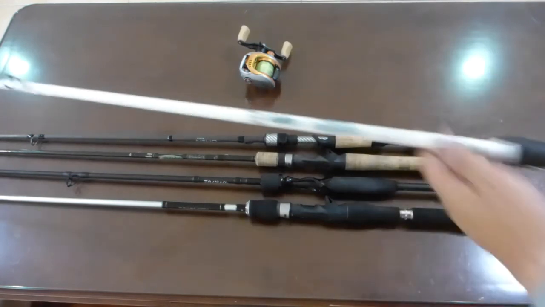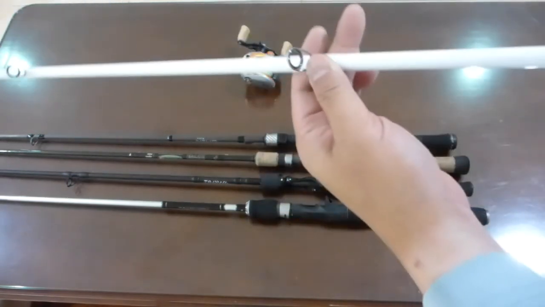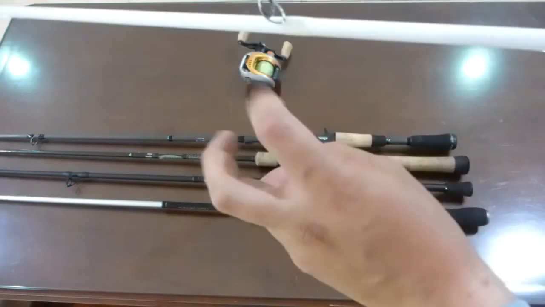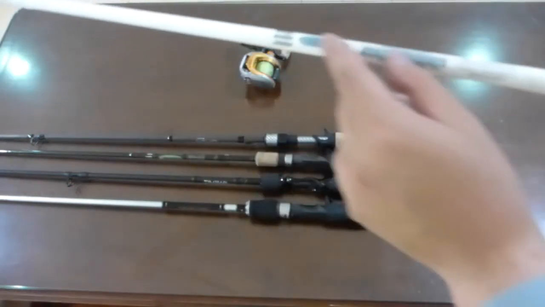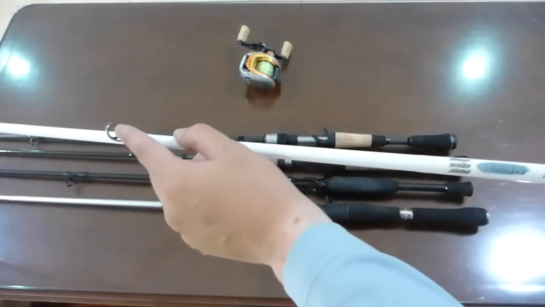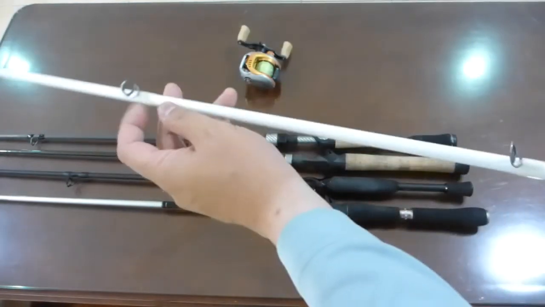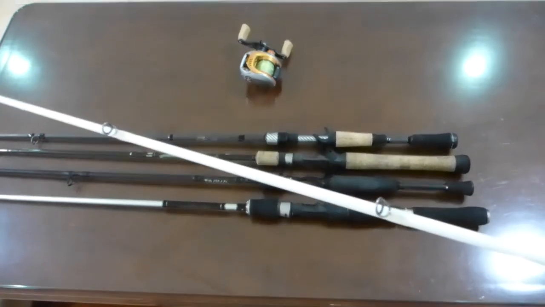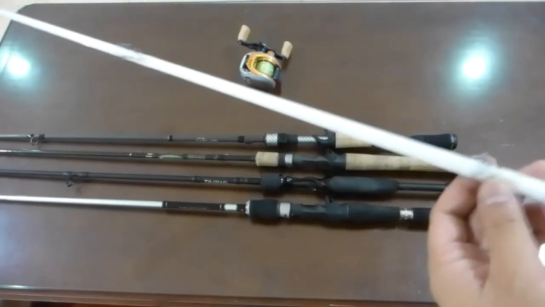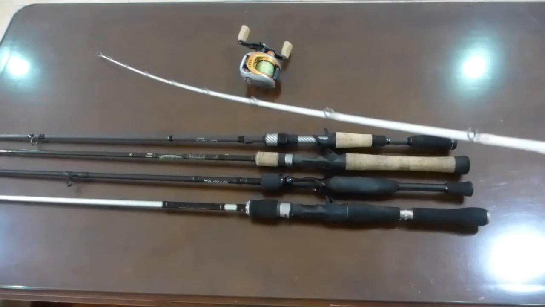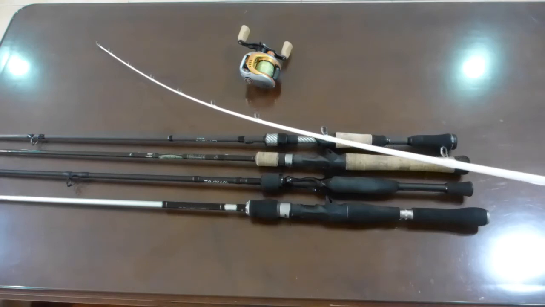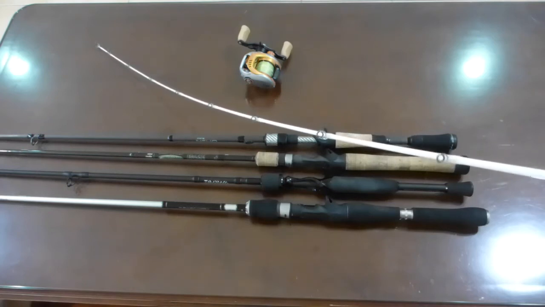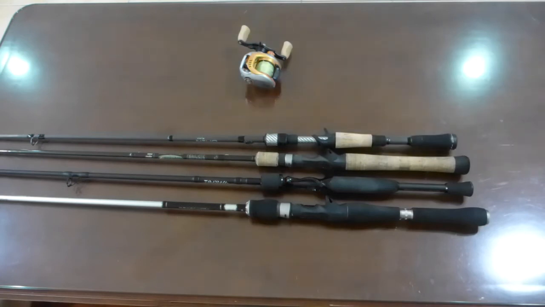Next step would be moving on to the guides. So if I move on to the guides here, this is what a guide is. All a guide means is that from your reel, you're going to have your line coming out through here and then into this hole, okay? And then depending on what sort of rod you bought, it would be dependent on how many guides that you get. So if I put it in that position there, this particular rod does have 11 guides plus the tip, inclusive of the tip, okay guys?